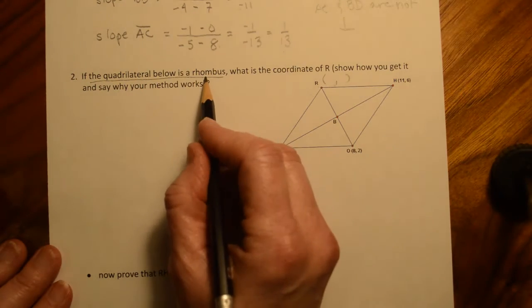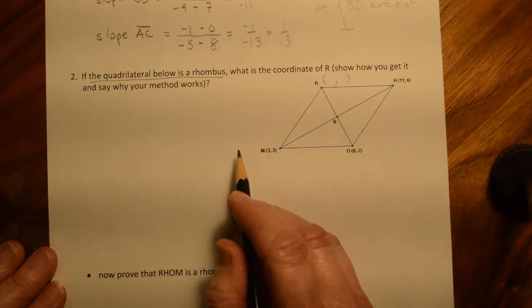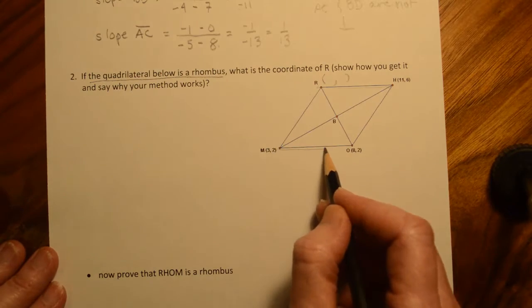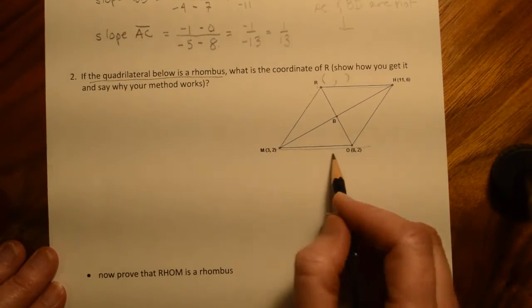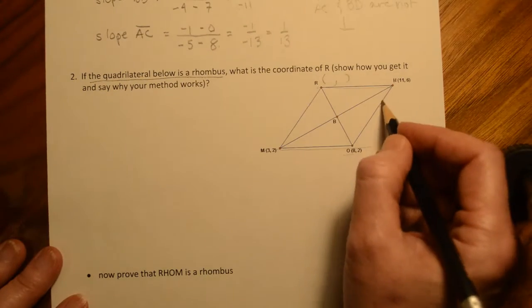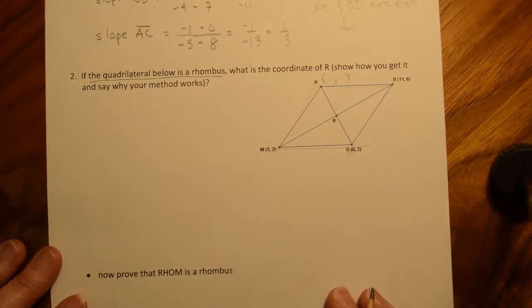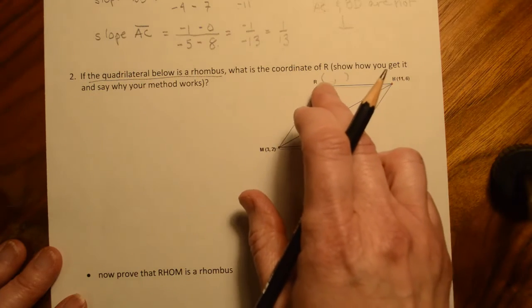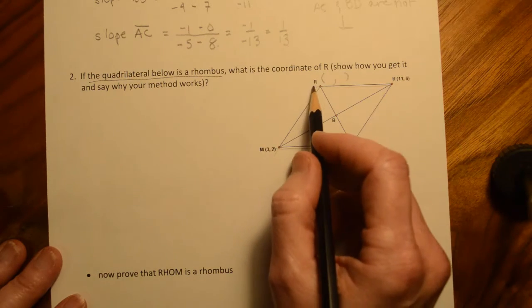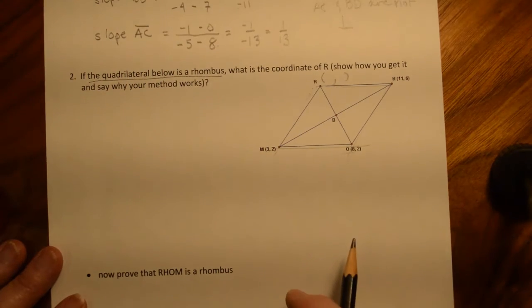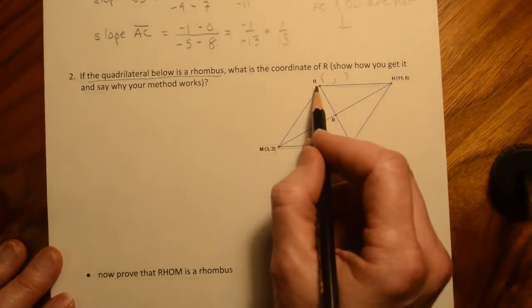And we know that a rhombus is a parallelogram. So one thing that we're going to have to say is that the opposite sides are parallel to each other. So these two sides, RH and MO, have to be parallel, and HO and RM have to be parallel. So if I can find the ordered pair, X and Y, that makes both these sides parallel and these sides parallel, we're good to go. Okay, so let's take a look at this.